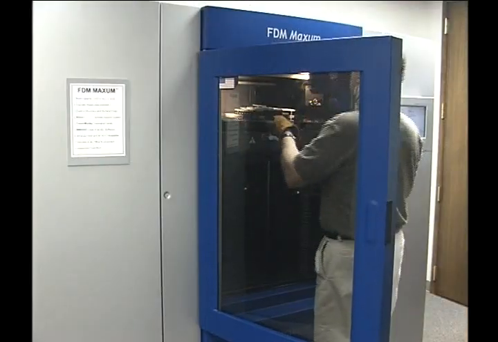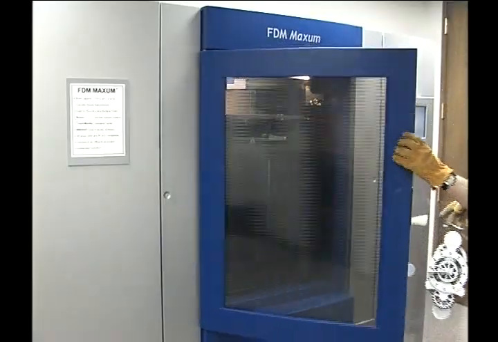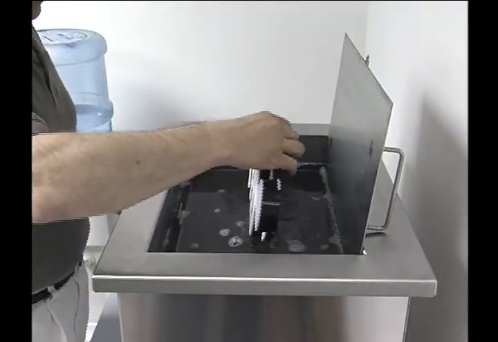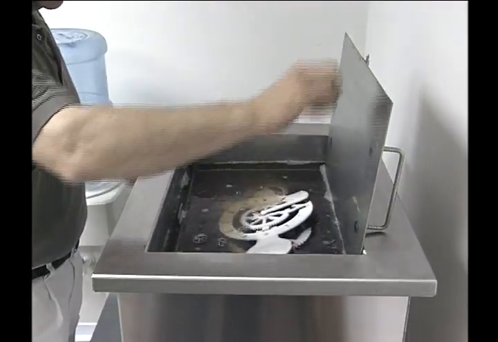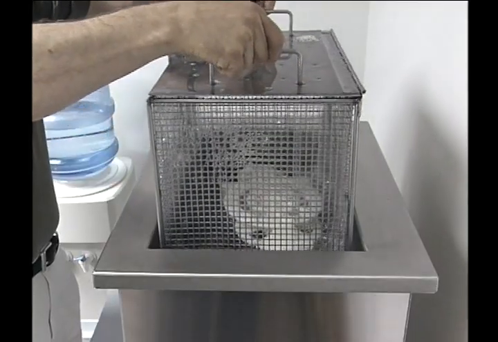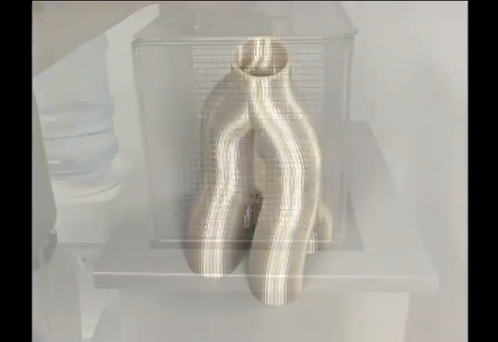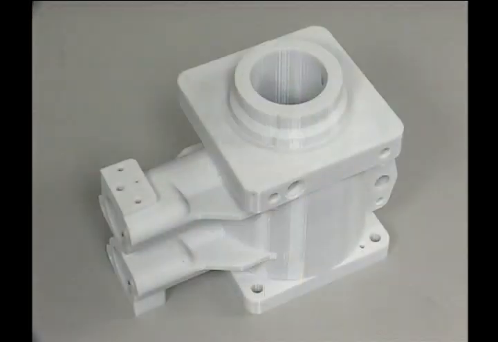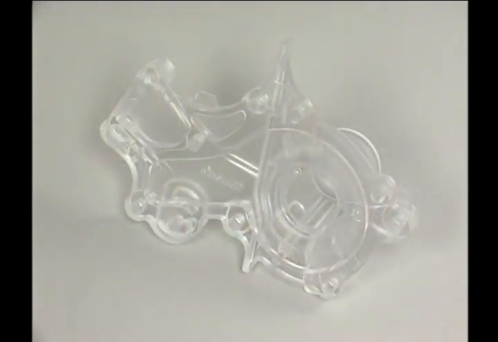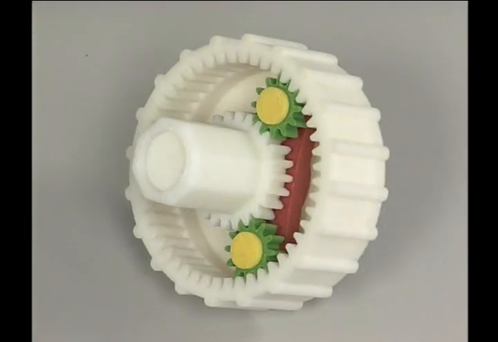Fused deposition modeling is moderate to fast in building speed. Additionally, most systems incorporate a water-soluble support material, which aids in support removal. The strength and heat resistance of models are also advantageous, and the variety of colors available are useful in accentuating part features.